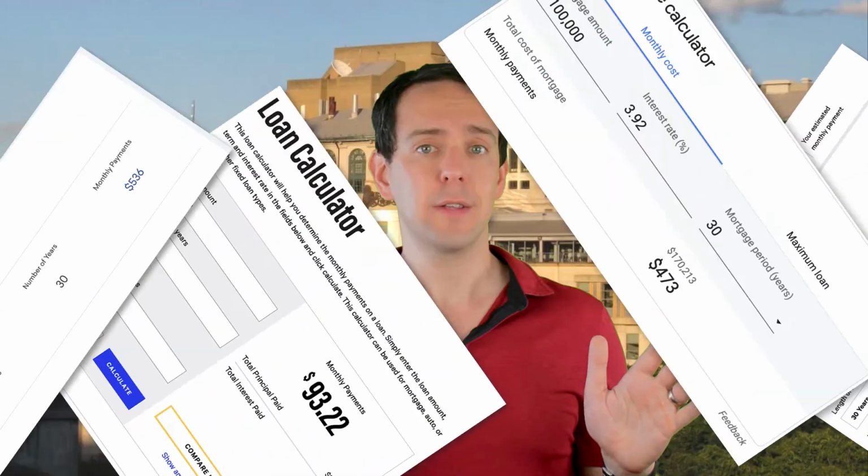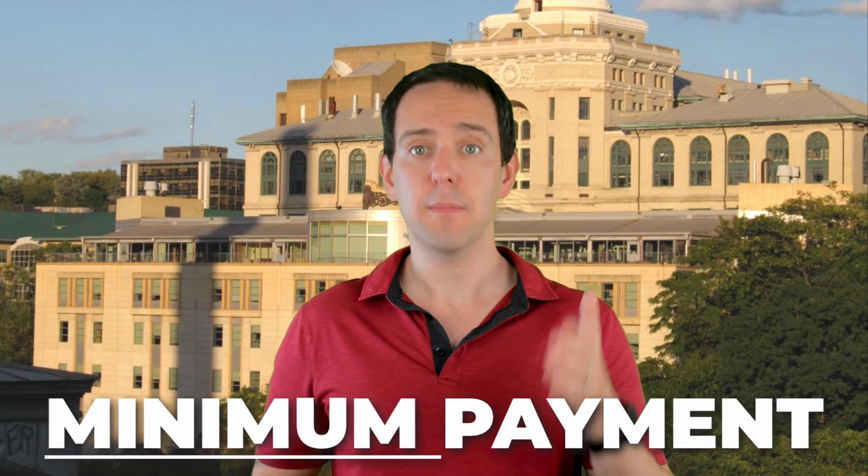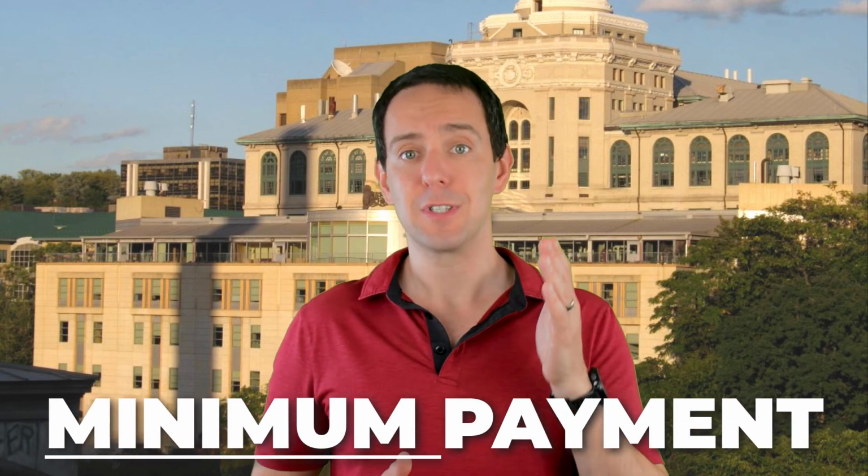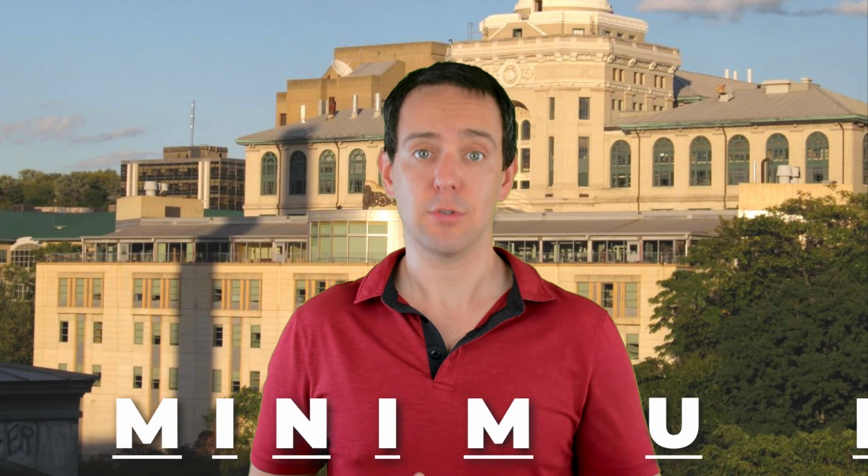And if you ever want to figure this out on your own, it's as easy as searching for one of the 1,000 mortgage calculators out there. They all basically do the same thing, so just pick the one that looks best to you. What it'll do is figure out exactly what we worked out here, what your minimum monthly payment will be given a particular loan amount, duration, and interest rate.